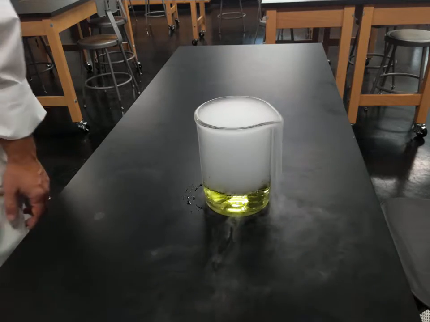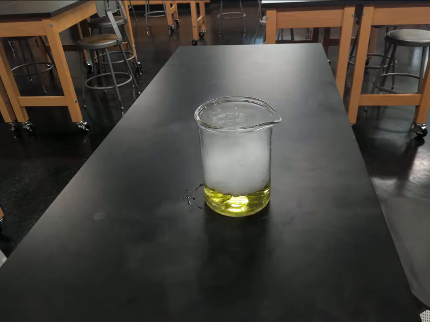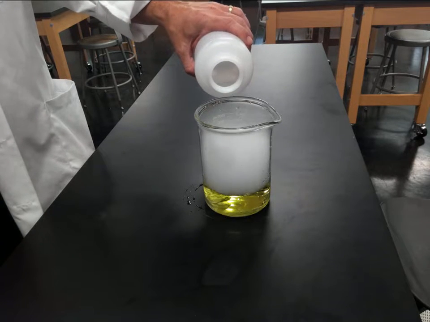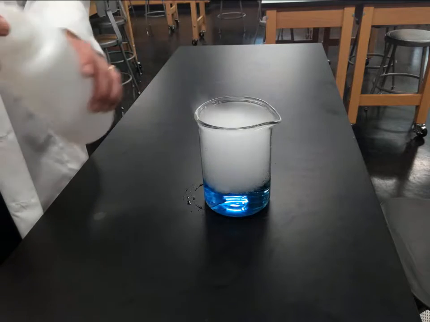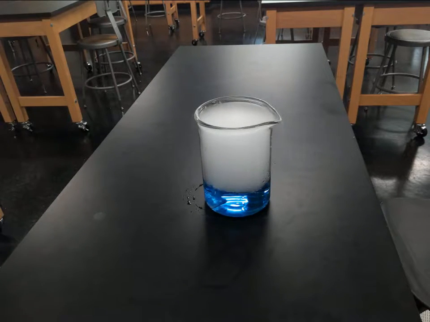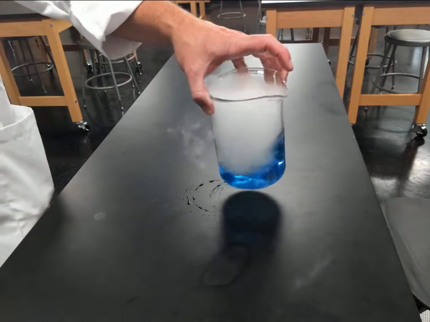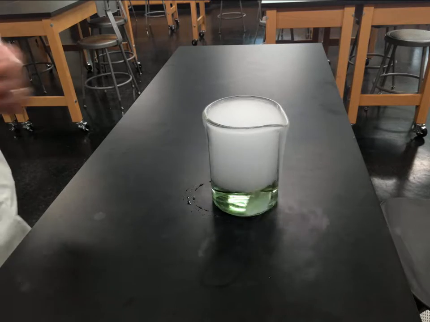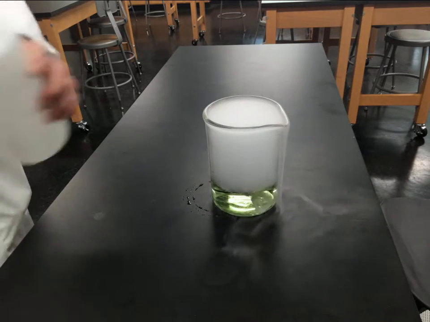So what I'd like to do now is actually change this back to the blue. I can add some more base back to this and make it basic again. And as long as there's still solid CO2 in there, we should be able to see that eventually we'll make more carbonic acid, and there's a good chance that we're going to be able to neutralize this, and sure enough it goes back yellow. So we can continue this process as long as we would like.